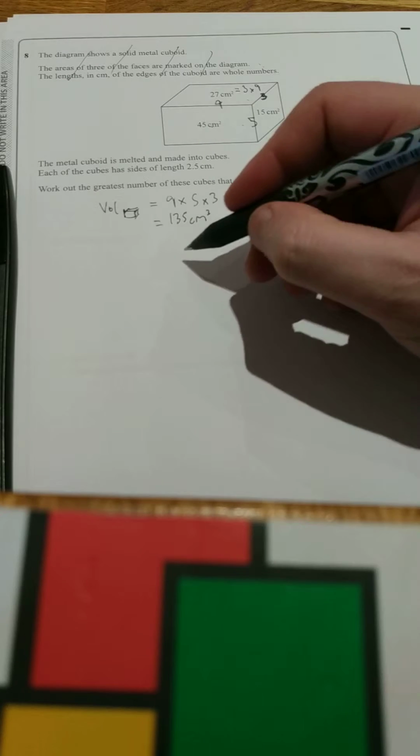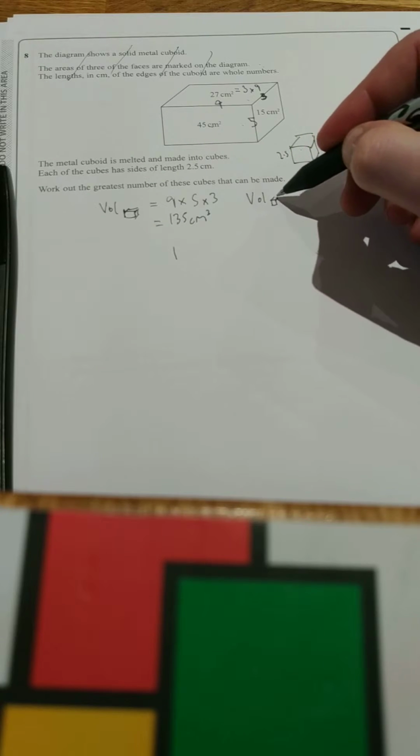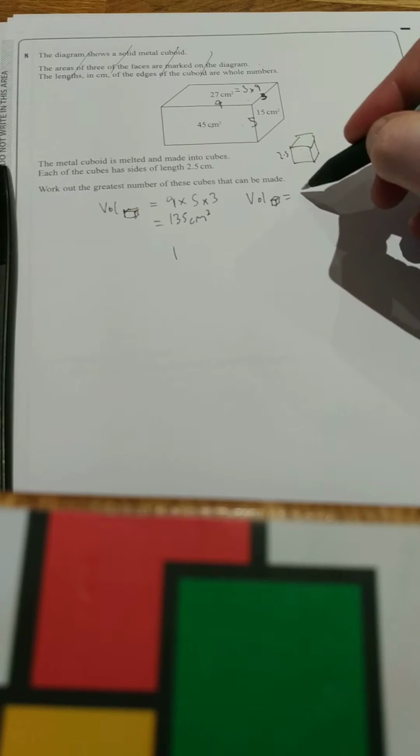So now I'm going to need to find out how many fit in. So I need to share it into 2.5s. So, sorry, not into 2.5s. The volume of the cube is going to be 2.5 times 2.5 times 2.5. 2.5 cubed.